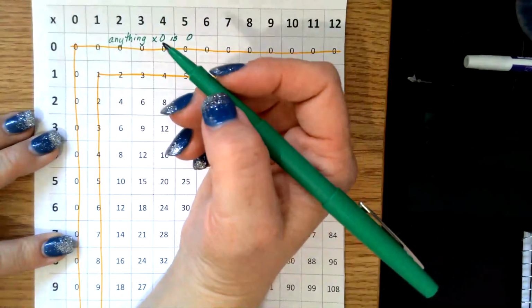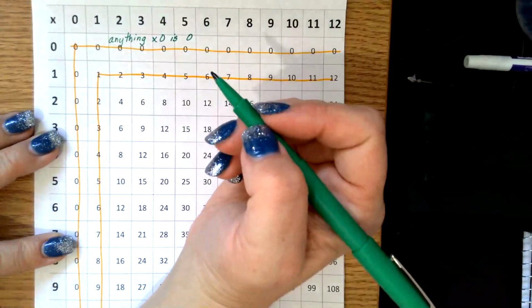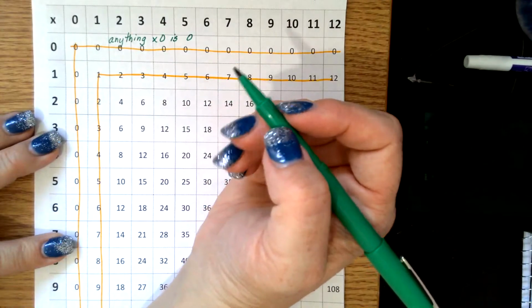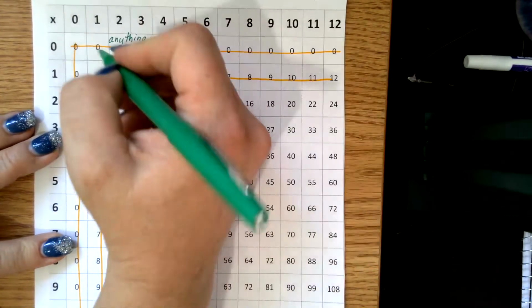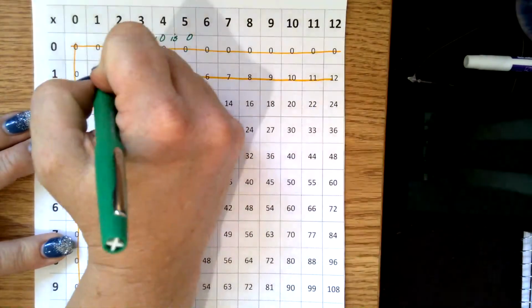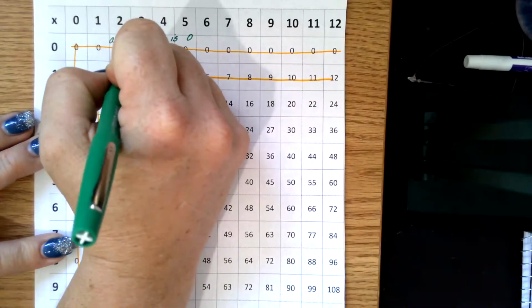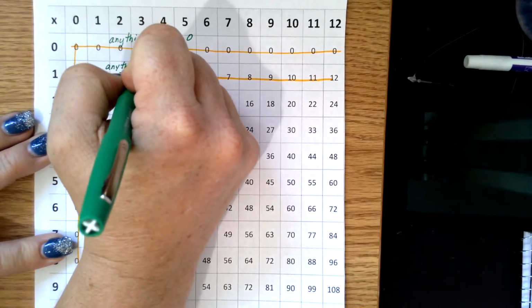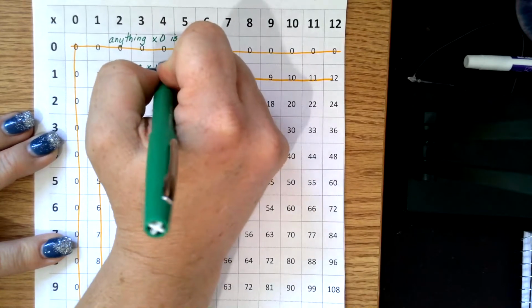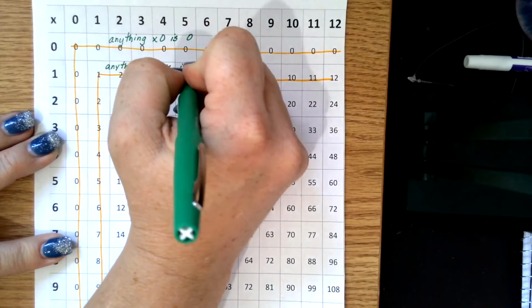Remember that the factors are the numbers being multiplied together, and the product is the answer to a multiplication problem. Anything times 1 is itself.